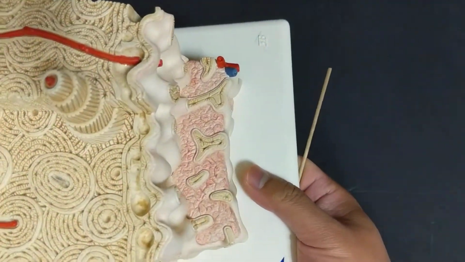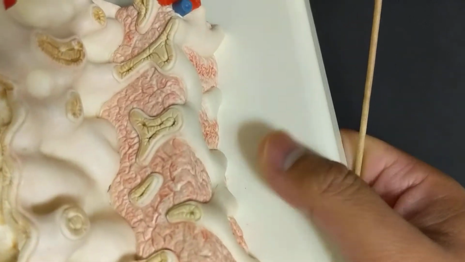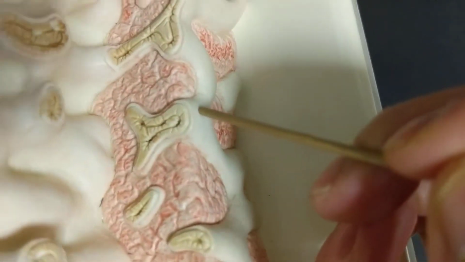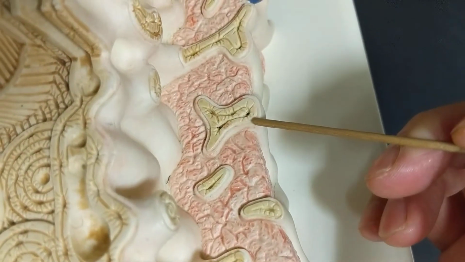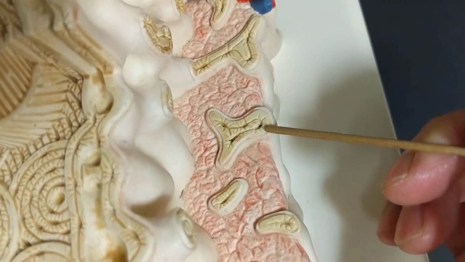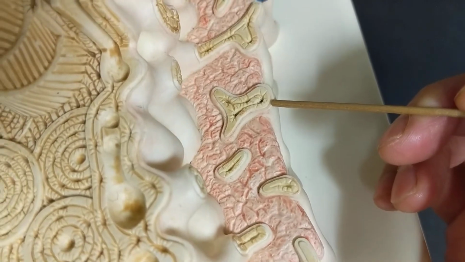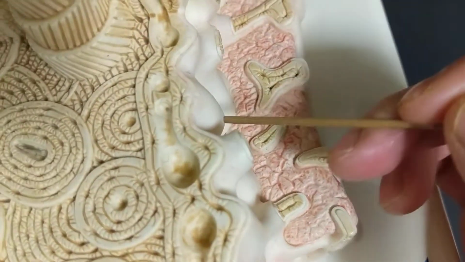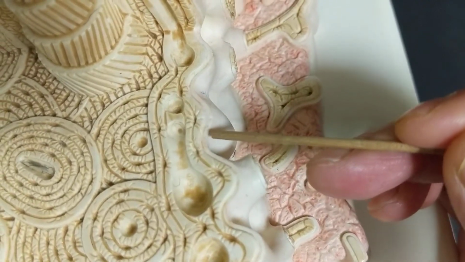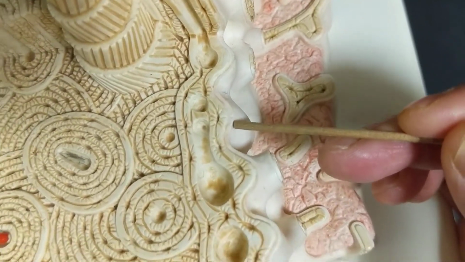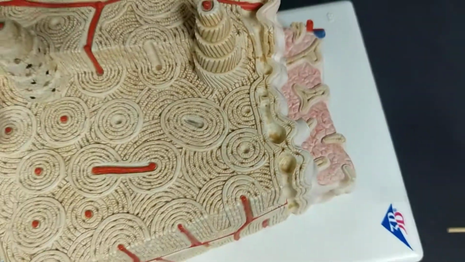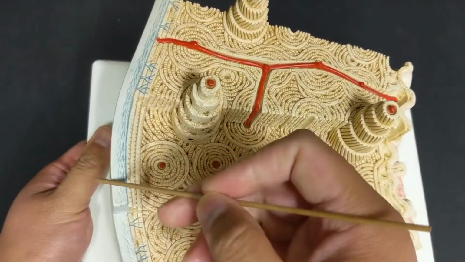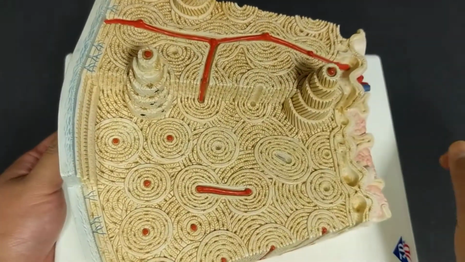But lastly on this side, if you look very closely at the spongy bone, this layer surrounding the spongy bone is something also covering the bony tissue, but in this case on the inside of the bone. This layer is going to be called endosteum. So you can see that this is a covering of the internal cavities of the bone. That is endosteum, while this on the outside is periosteum.